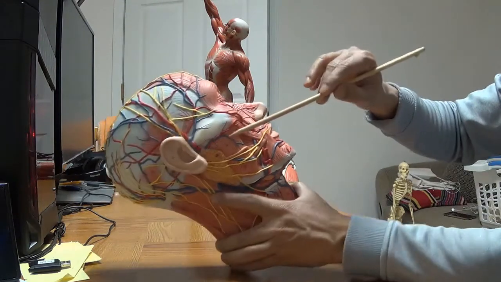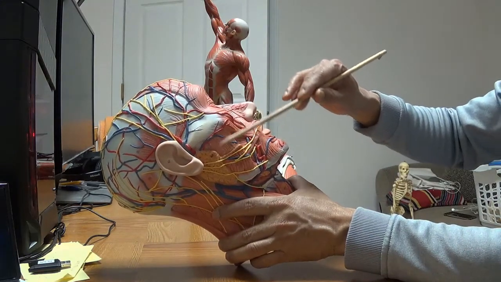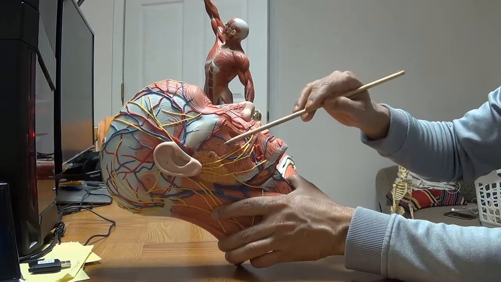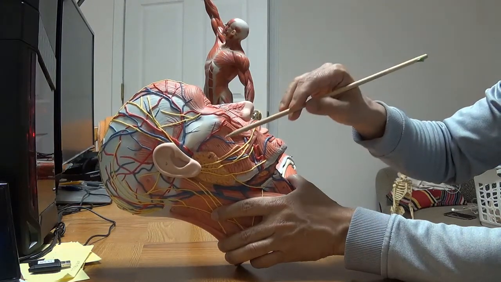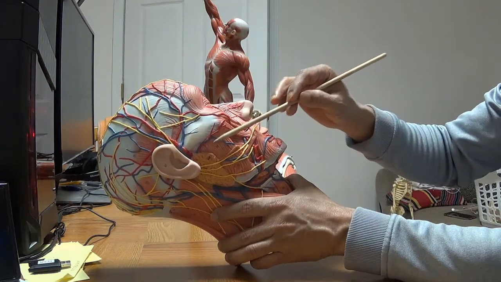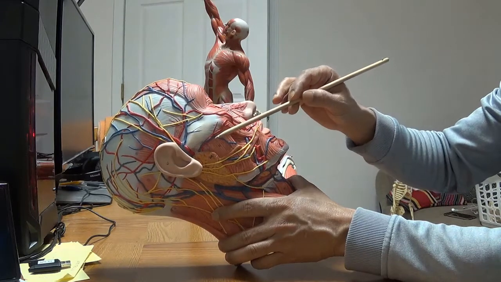And this is the strongest muscle of the face. This is called the masseter. It came from the word mastication. You know, mastication is chewing the food.